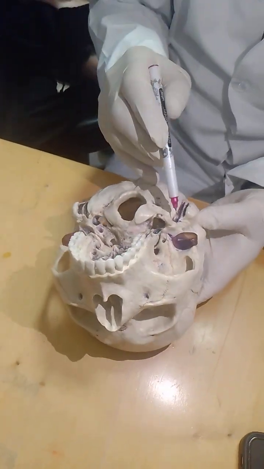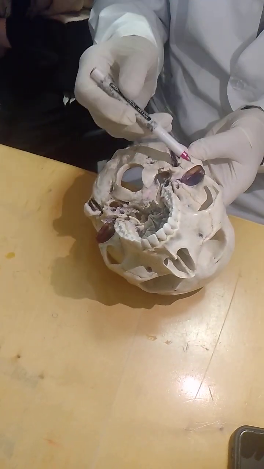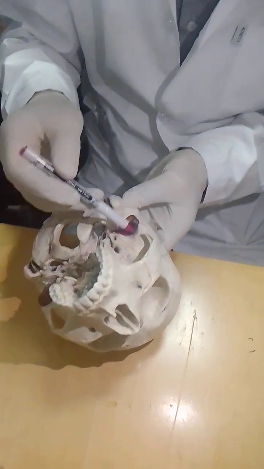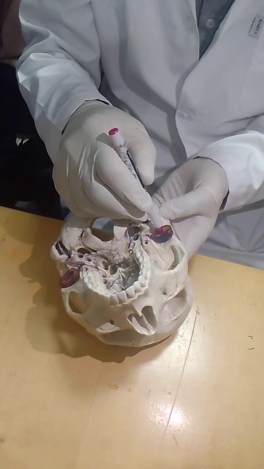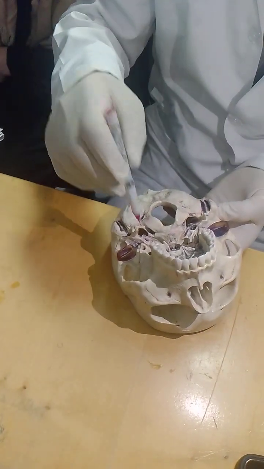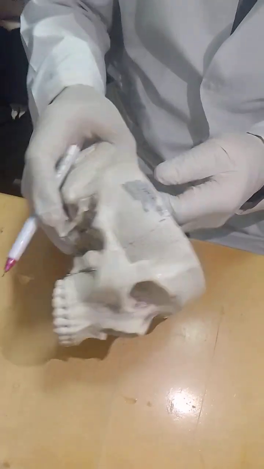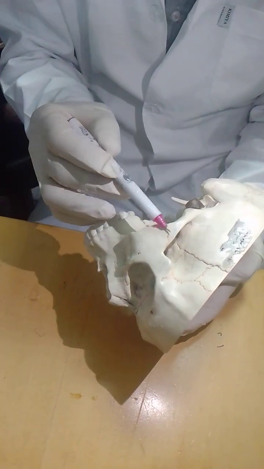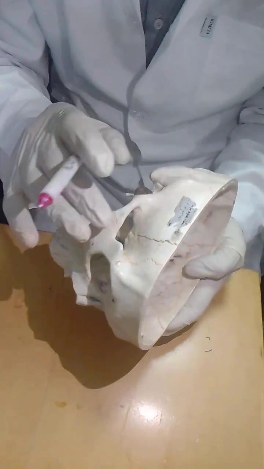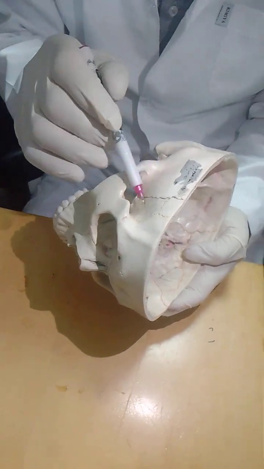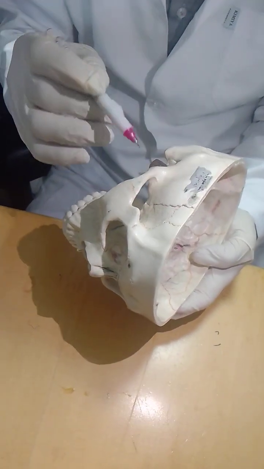Another: external acoustic meatus, condylar fossa. Yes, TMJ, temporomandibular joint. This part, the zygomatic arch, and the squamous part of the temporal bone.